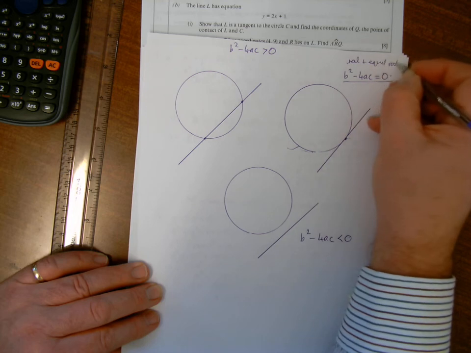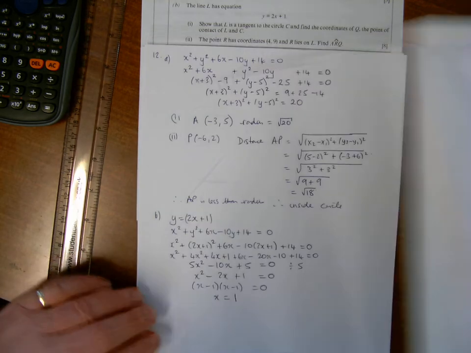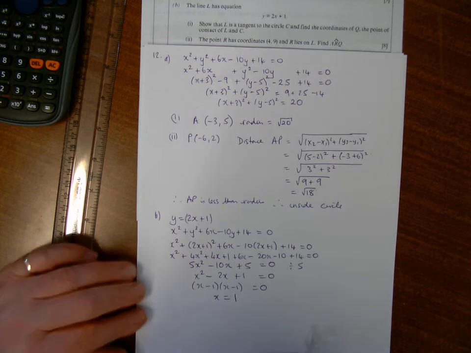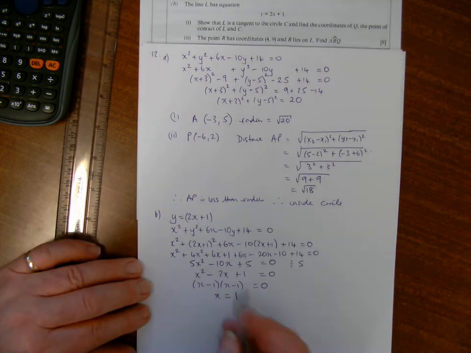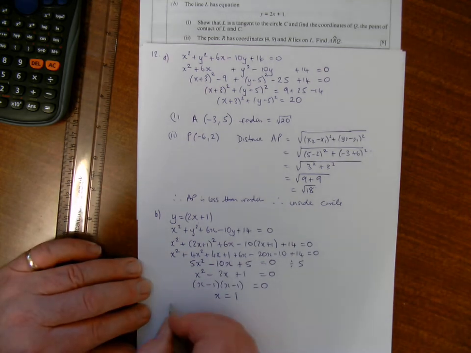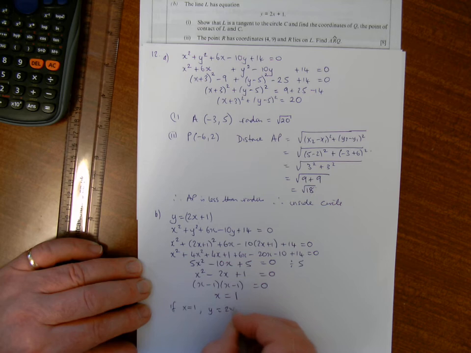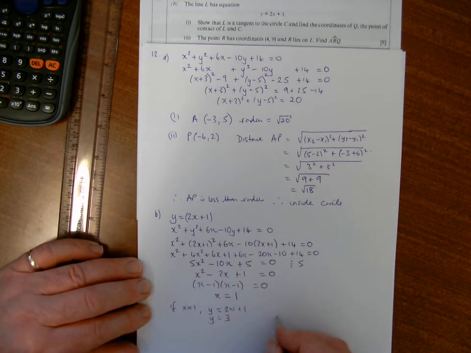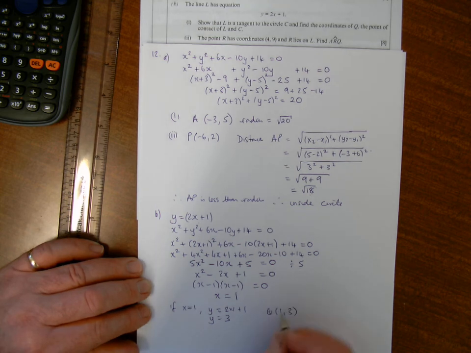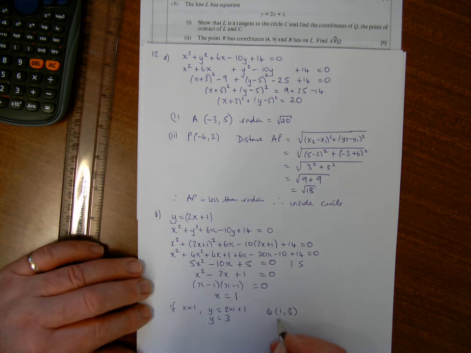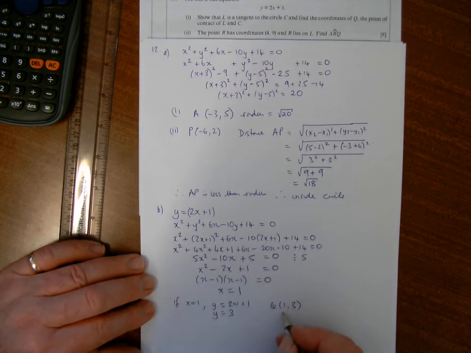So I get the same root out twice, and that's what's happened here. So the coordinates: x is 1, and y is 2x plus 1, so it's 2 times 1 plus 1, so y equals 3. So point Q is 1, 3, and because there's only one point of intersection, it must be a tangent.